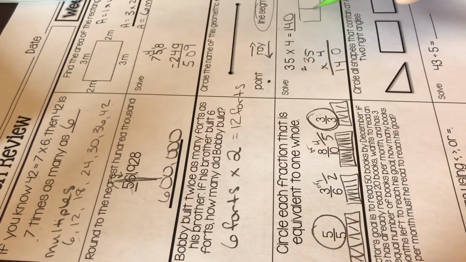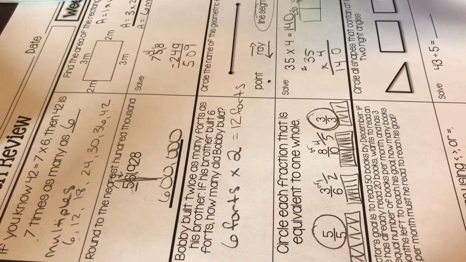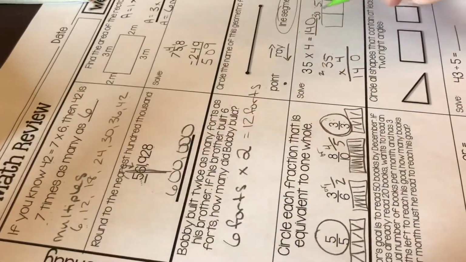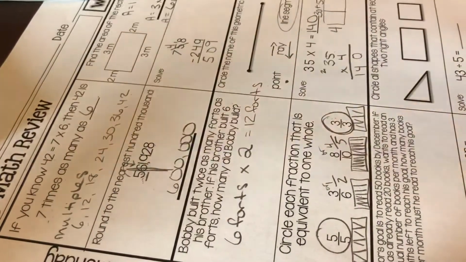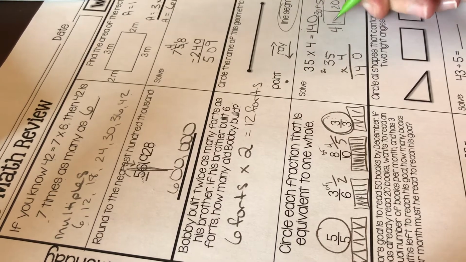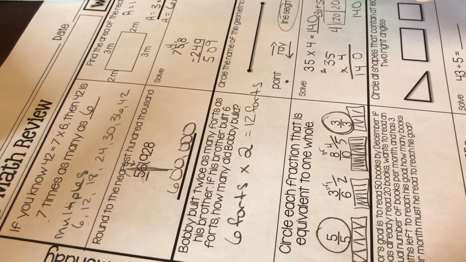By using the area model. 30 and 5. So I expanded form. Oh, you can't see very well there. Okay, so 30 plus 5. And then over here is 4. So 4 times 5 is 20. 4 times 30 would be 120. And then you add those two together to get you 140. So I double checked myself. I know I'm right 100%.